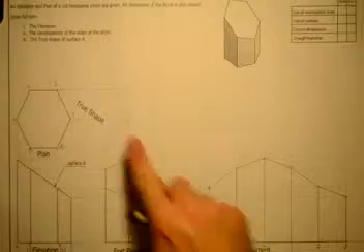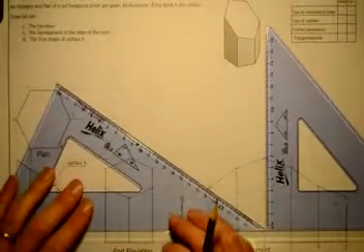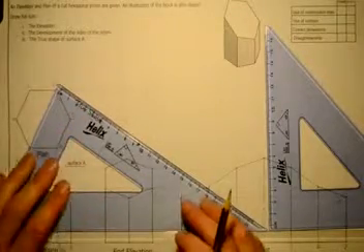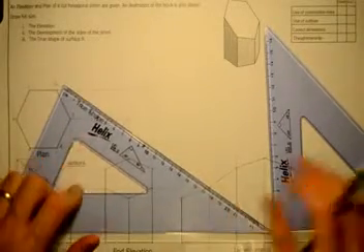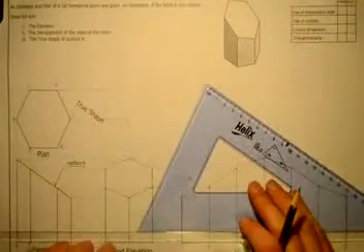Next thing to do is the true shape. The true shape is to go up here. Now what you do is, you get your 2 different set squares, and you see which one would give you an angle that would match up with the angle of the true shape. You can see there that it's clearly the 36, so I'm going to throw away my 45 just now.